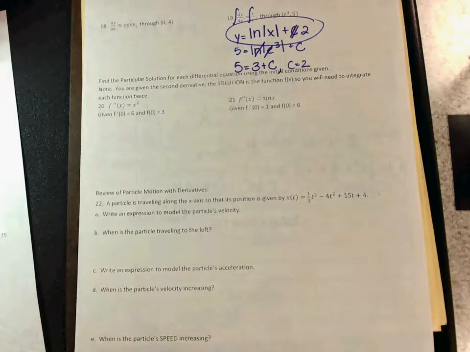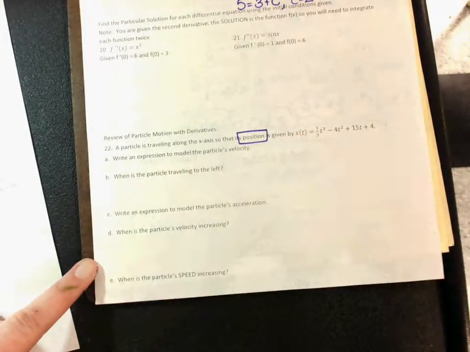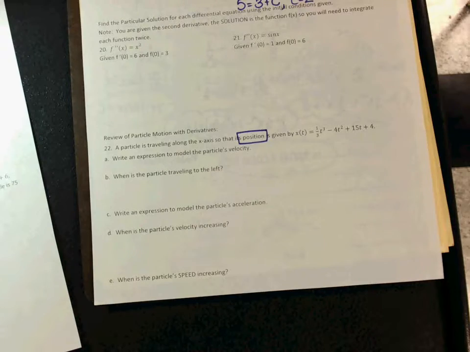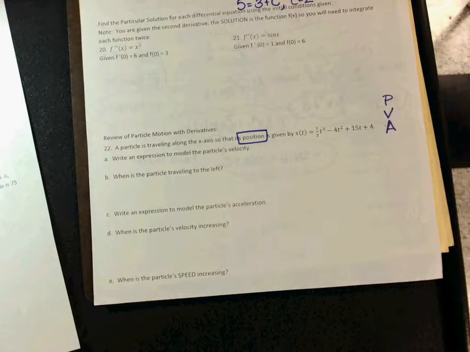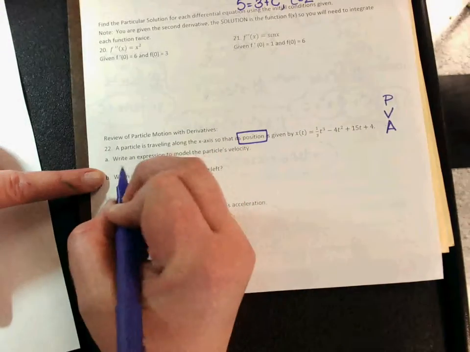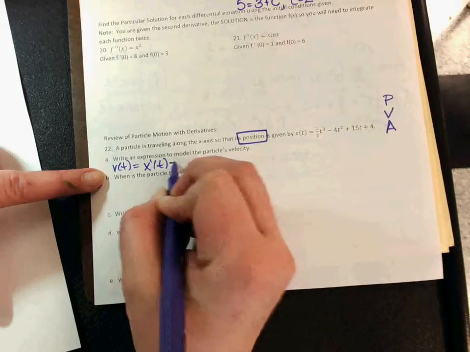You are given the position of a particle, and you are asked to find the velocity. Now, it goes position, velocity, acceleration. If I have position, how do I find velocity? I take the derivative. So the first thing that you would write is velocity equals x prime of t.